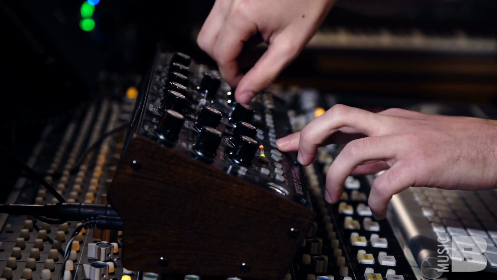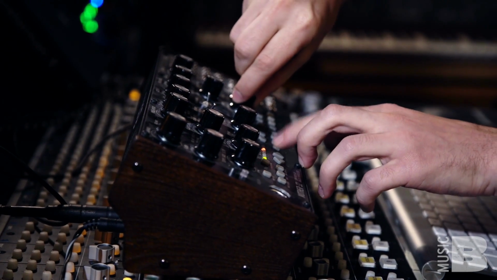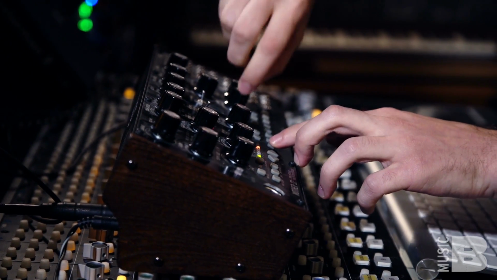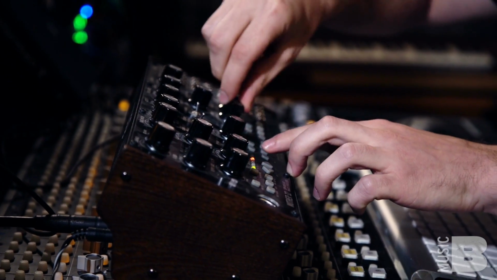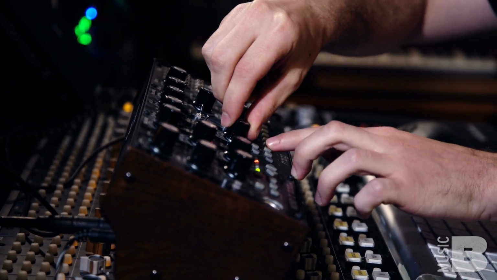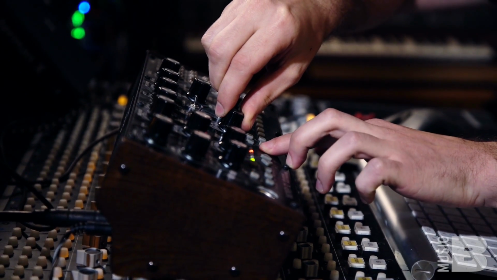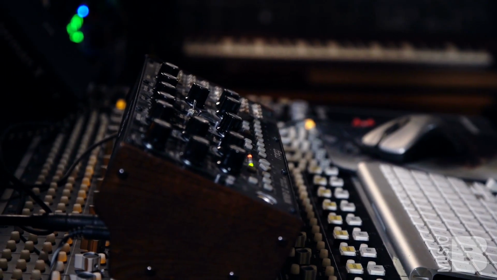A fast attack and a long decay, right? And if we pull the decay back, there's less sustain. And likewise with the attack, the slower the attack, the longer it takes to reach the top of the envelope.